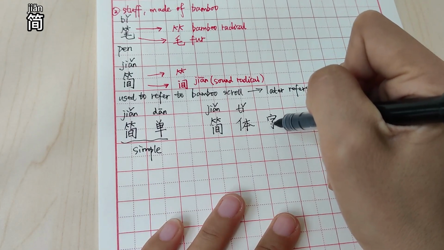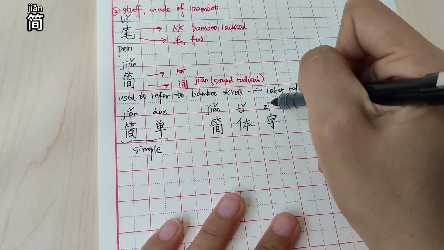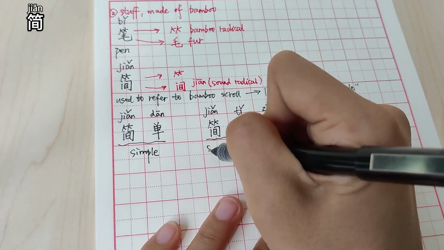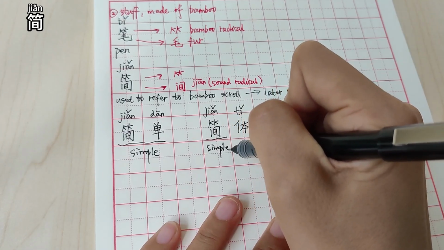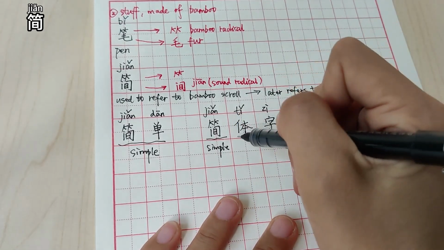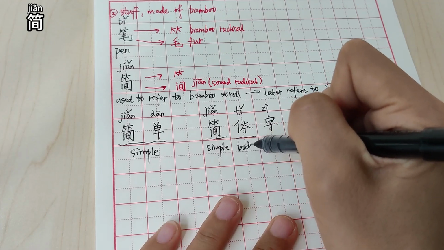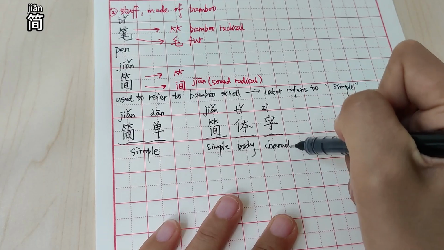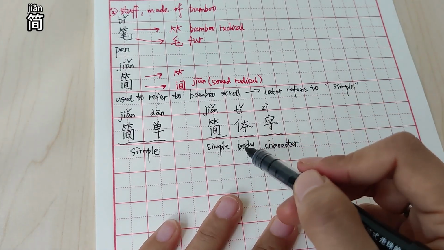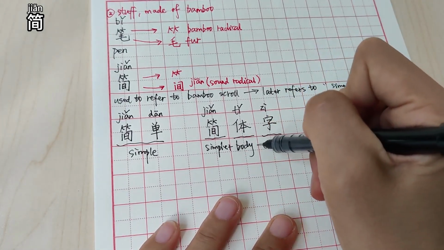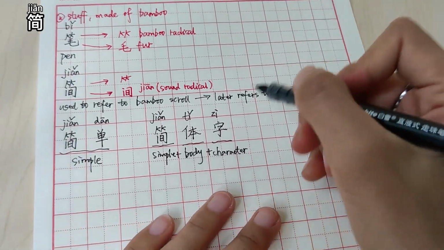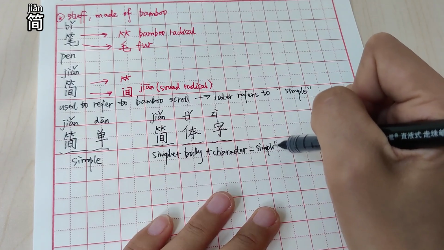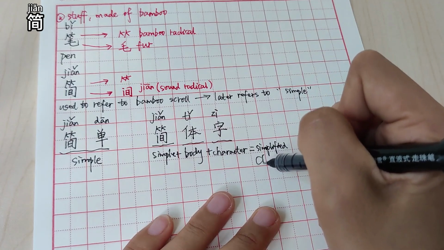简体字. 简, simple; 体, body; 字 is character. So 简体字 all together makes simplified Chinese.